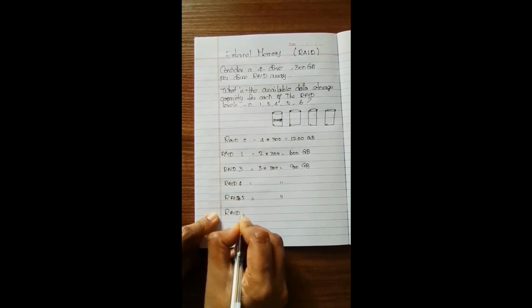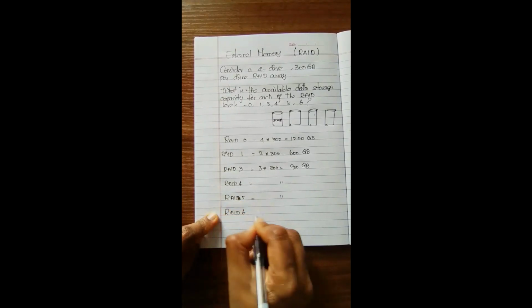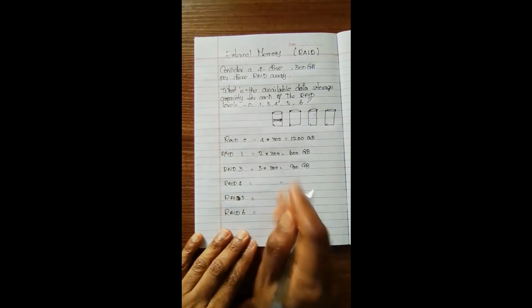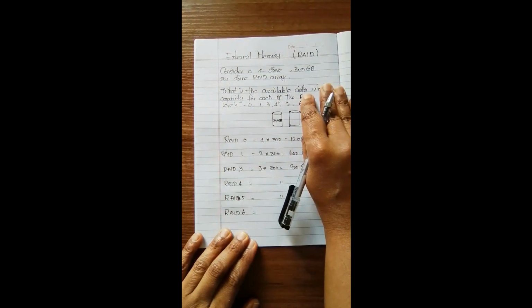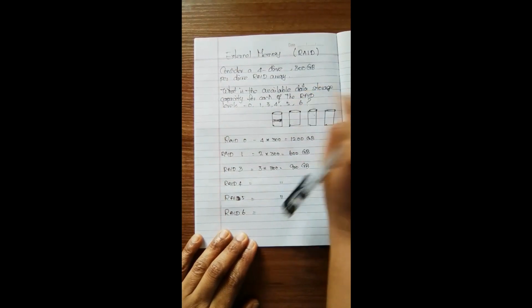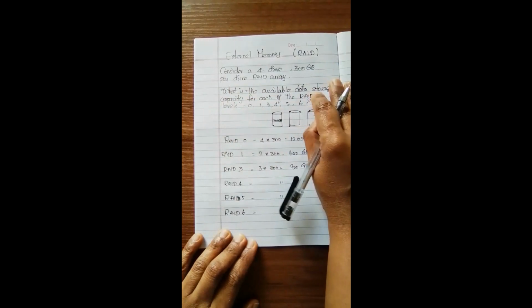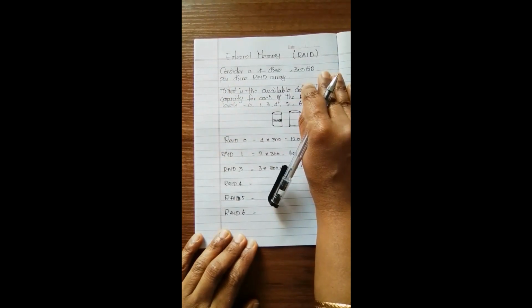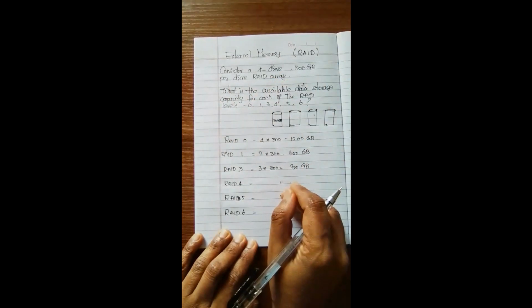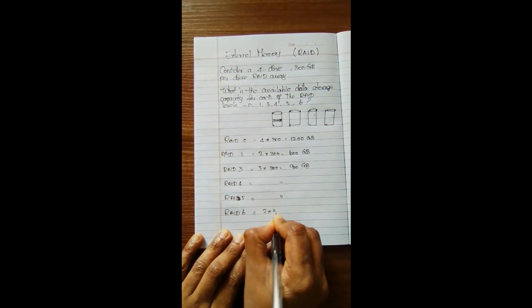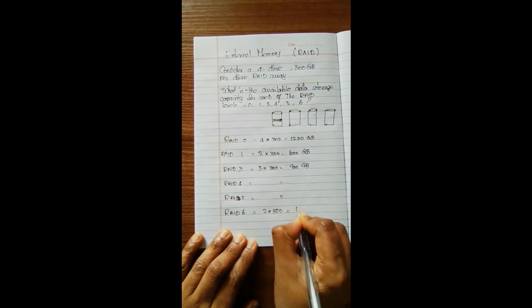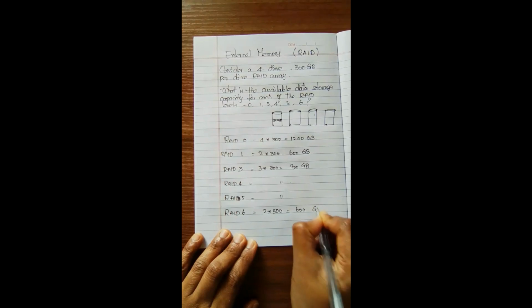And RAID 6. Let's see the RAID 6. In RAID 6, 2 disks will be used for the parity. There are 2 parity bits. So among the drives, 2 drives will be used for parity and the remaining 2 for the data. So 2 into 300, which is equivalent to 600 GB.